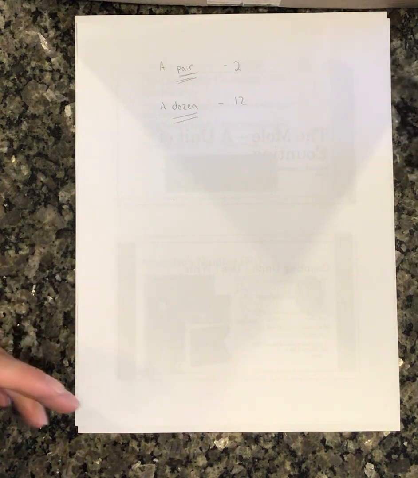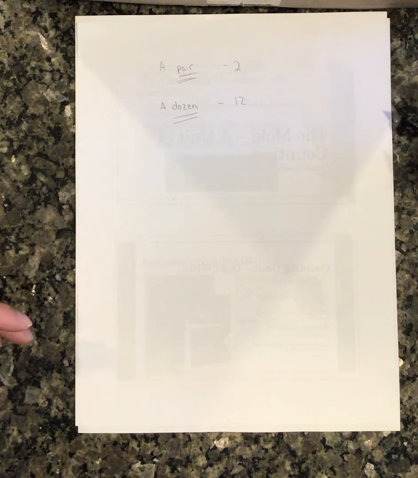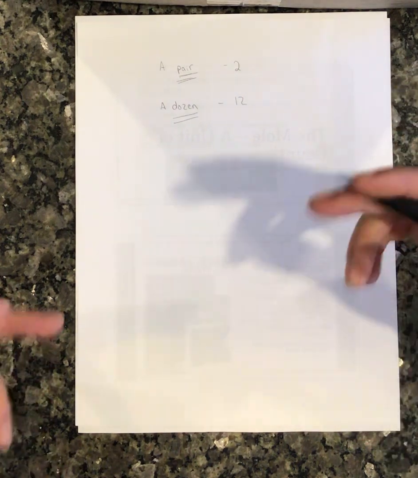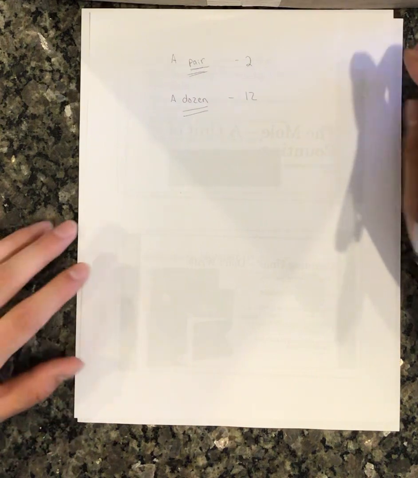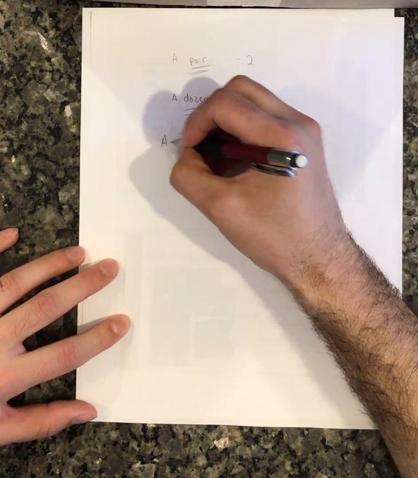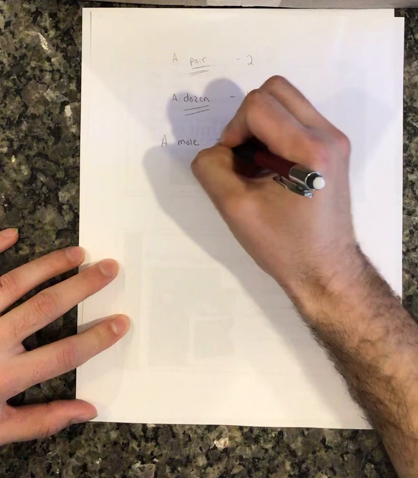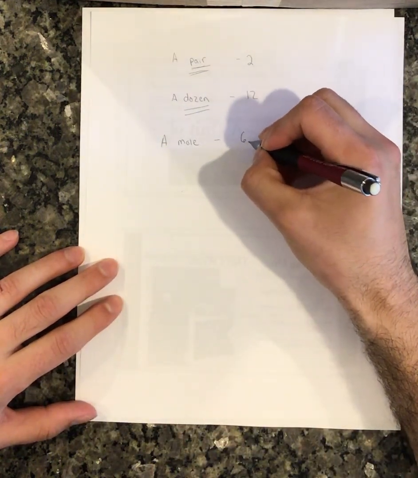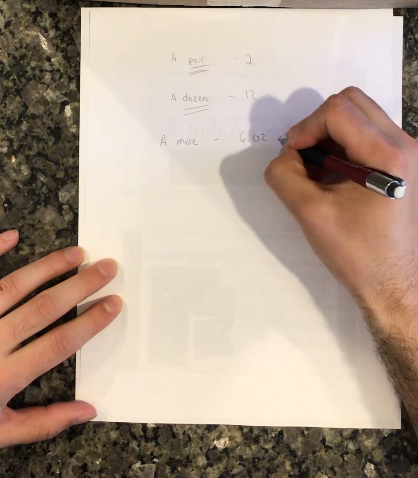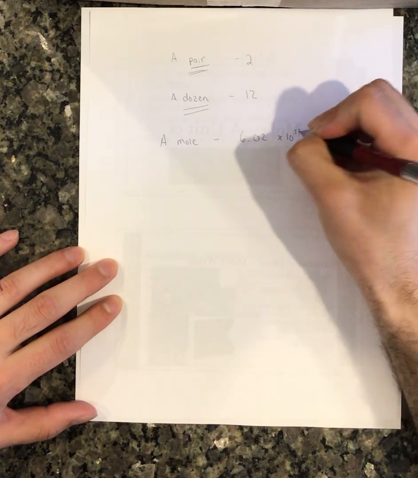Now in chemistry, we're not going to be having a pair of atoms. We're not going to typically have 2 or a dozen atoms. We're going to have billions upon trillions, even more. Much more actually. So what we use is something called a mole. Now a mole is 6.02 times 10 to the 23.